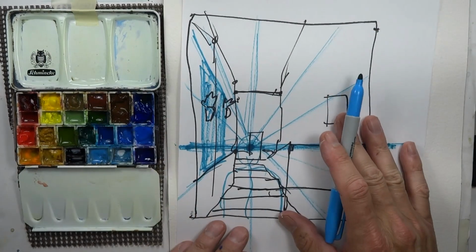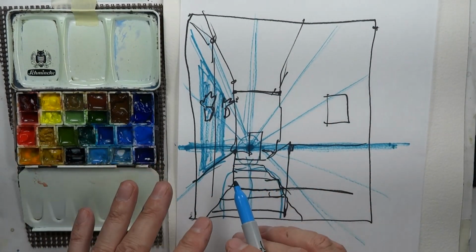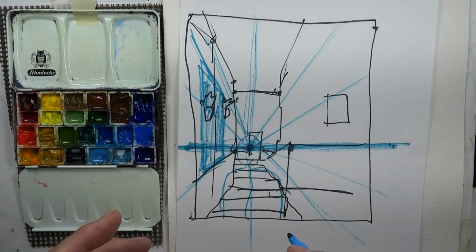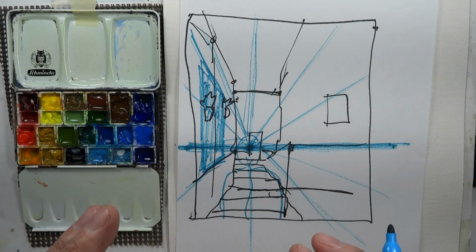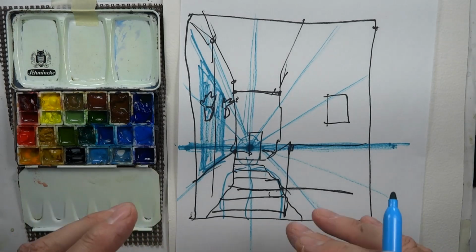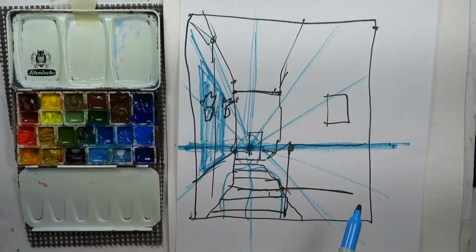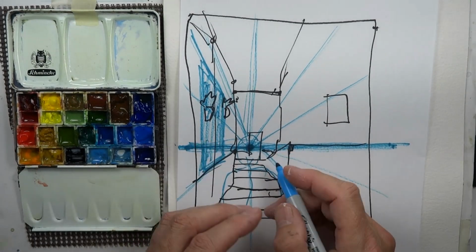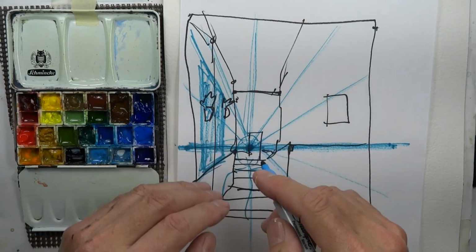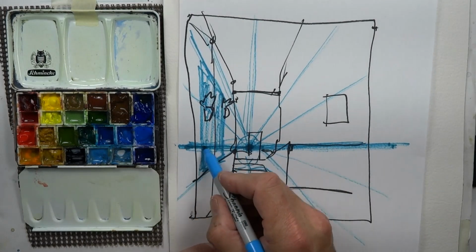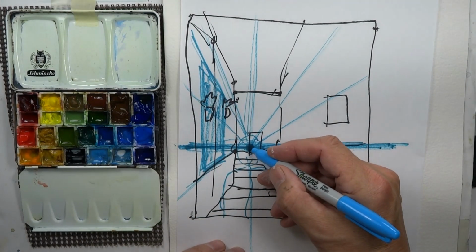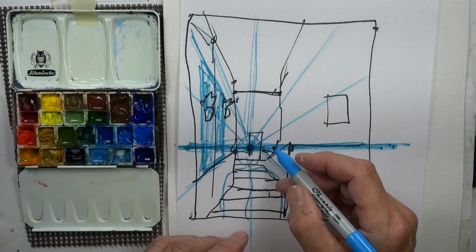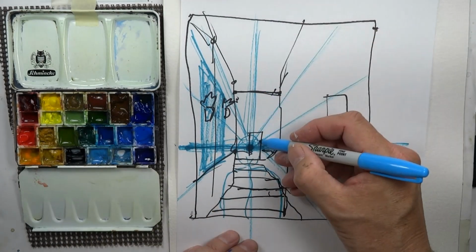So it's a simple way of just looking at it without getting too confusing and going into long explanations. If you just imagine your eye level where you're standing in the scene, whatever scene it is, your eye level is here where your eyes are, and you're standing there looking out into the scene. And your vanishing point is the center of your eyes where you're looking. And then everything stars from there.